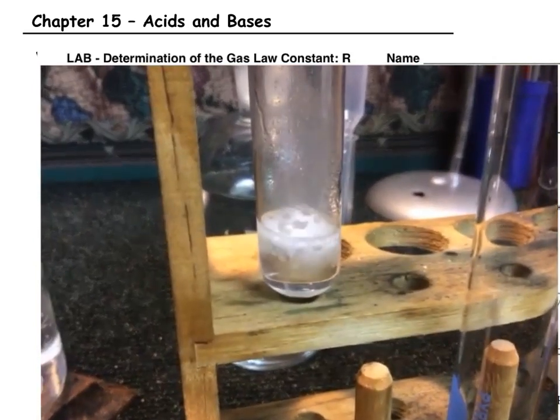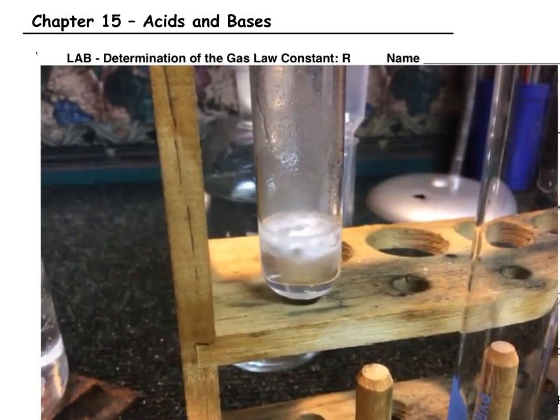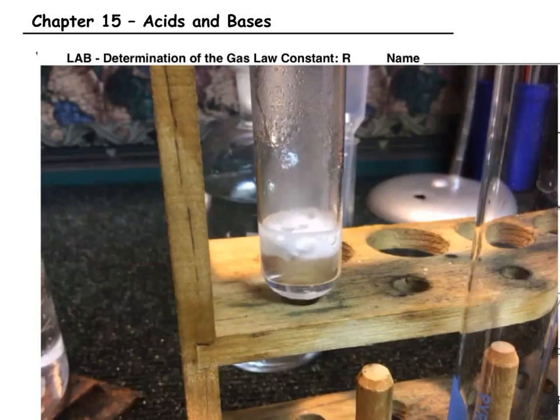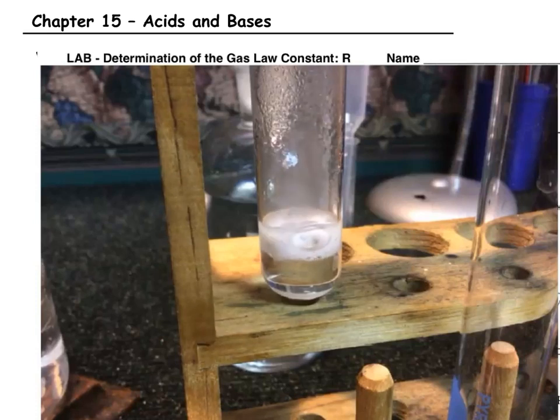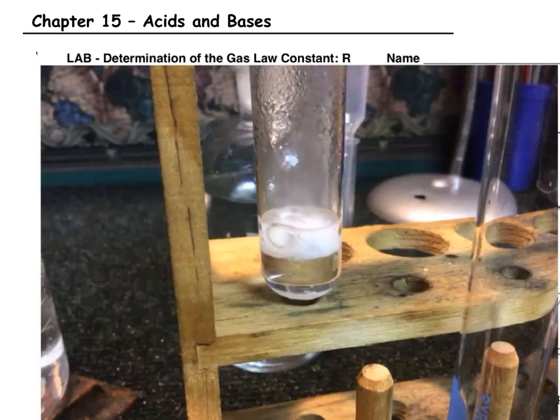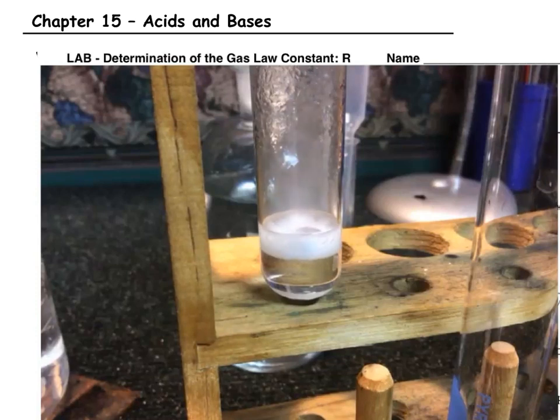Now this is a reaction we're going to do in the lab. It's going to produce aqueous magnesium chloride, which will stay in the test tube, and hydrogen gas, which is right now just floating away out of the test tube. In our experiment though, we're going to try to collect that hydrogen gas and measure it. So that's the reaction that we're going to do.